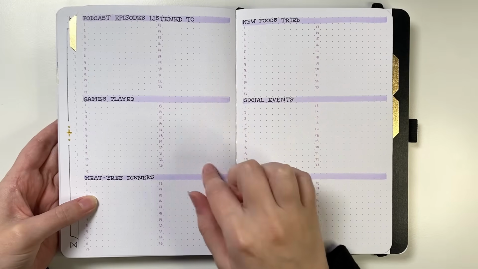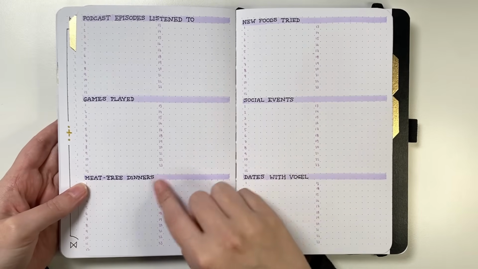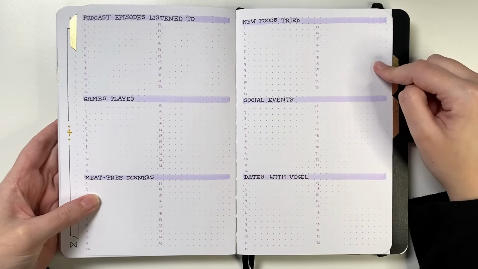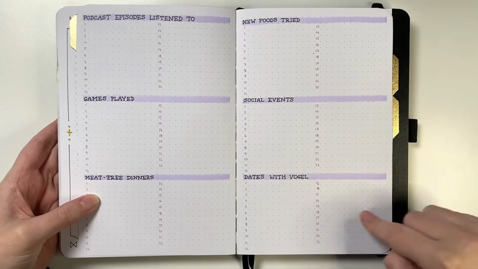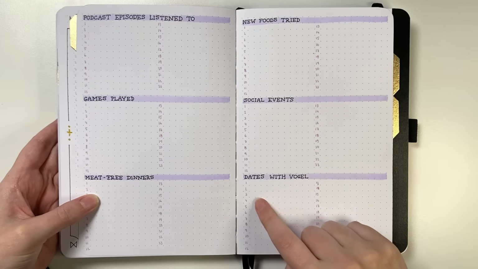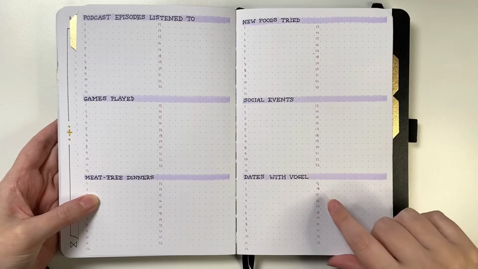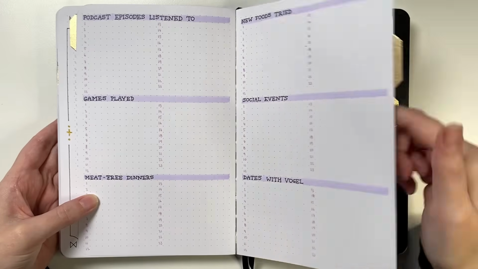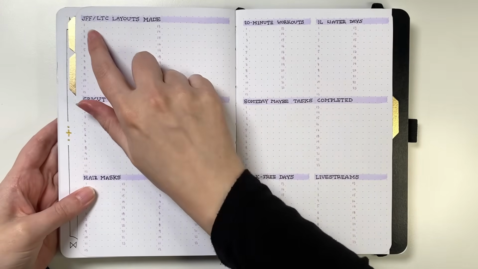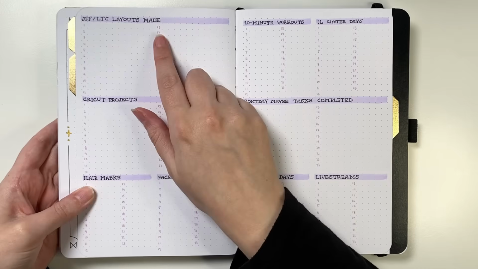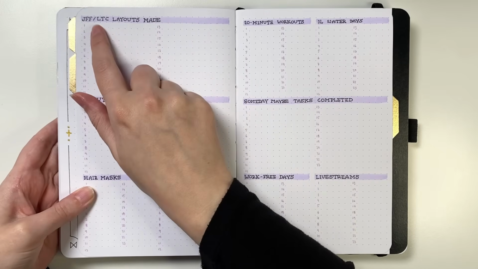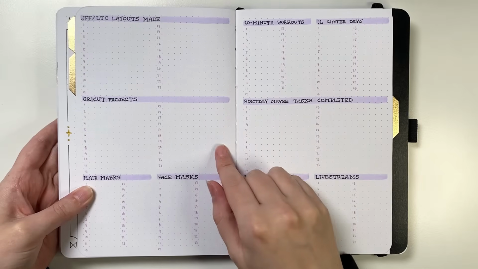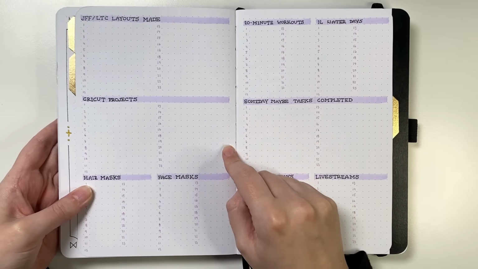We have games played to record the name of the game, meat-free dinners to record what the dinner was, new foods tried, social events, dates with Vogel. So on this one it's kind of like a little descriptor of what the date was, along with what date it was, like calendar date. We have JFF or LTC collections, or like just for fun or long-term collections that I've made, that kind of thing. Cricut projects, where I can write a description of the project.